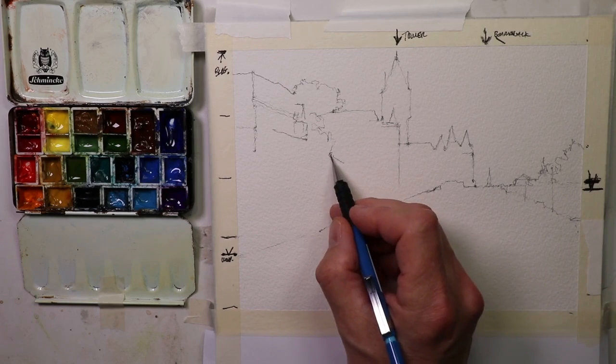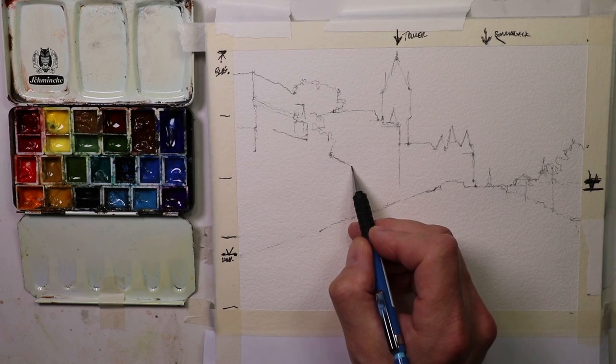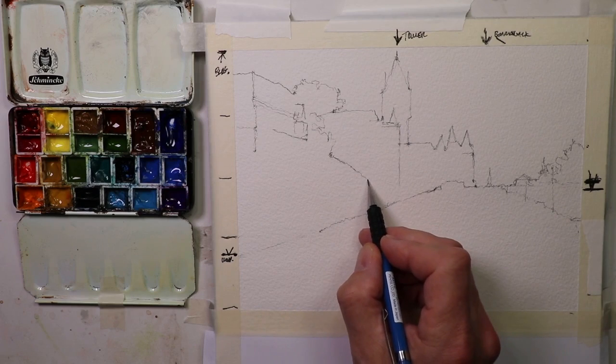And then there's a stone wall, retaining wall that goes all the way along this boardwalk area, and a staircase here.